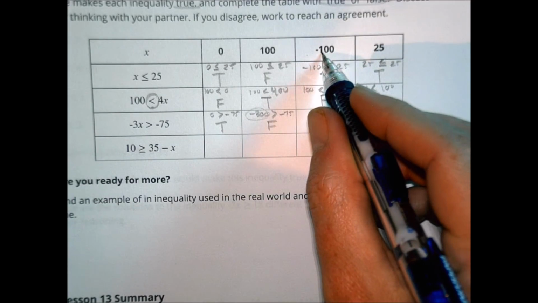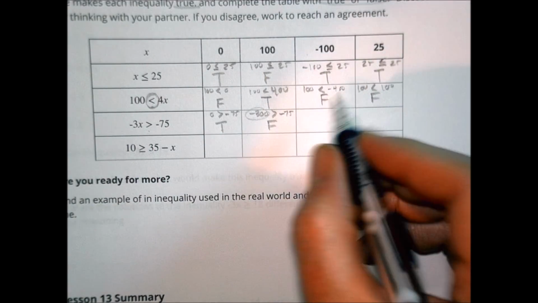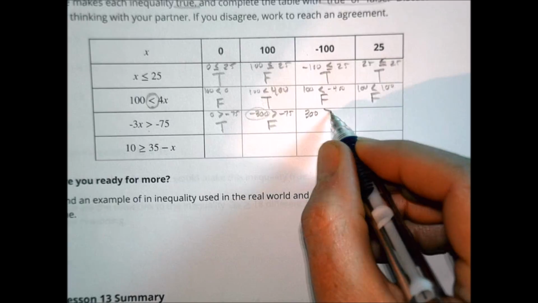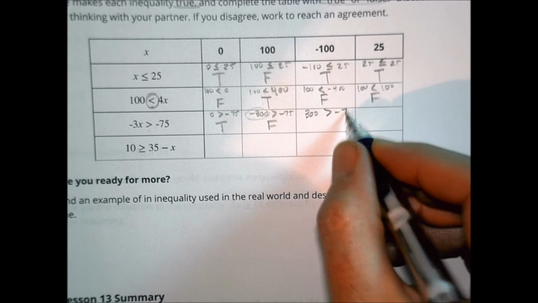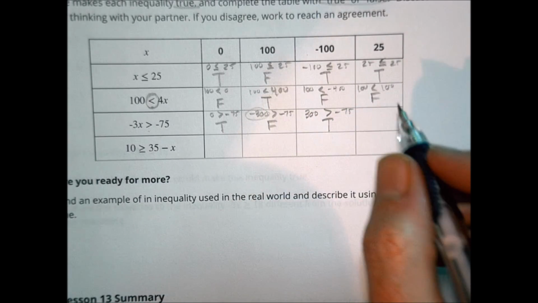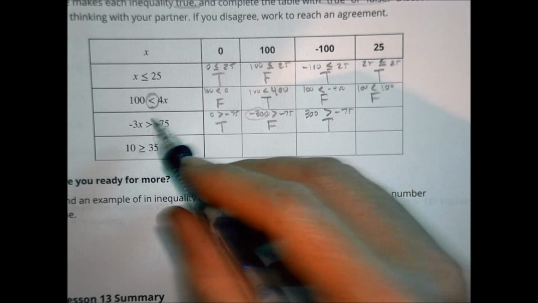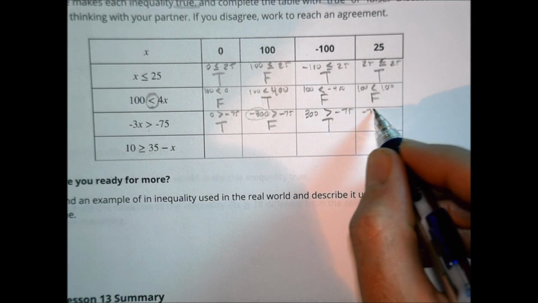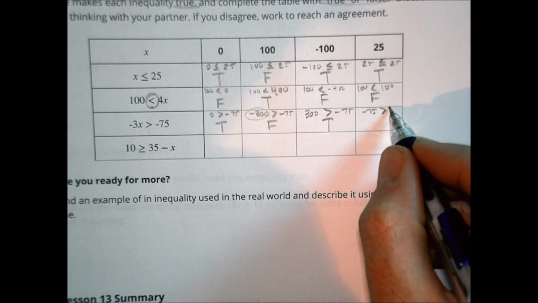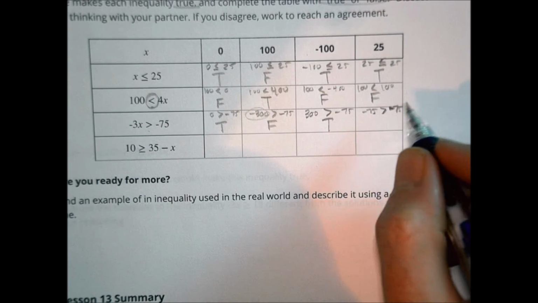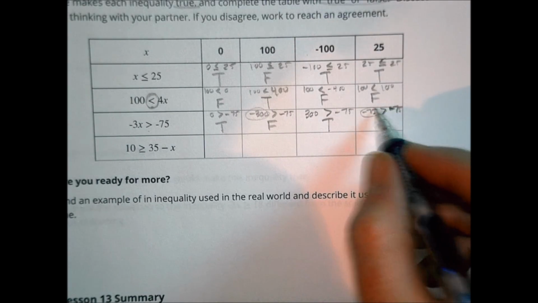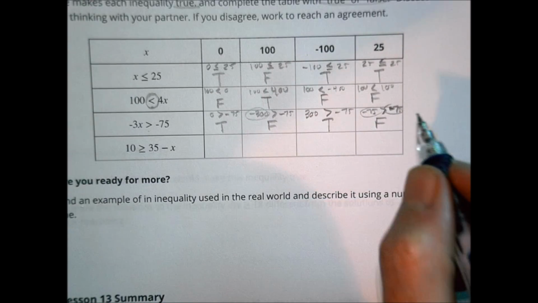Negative 100 times negative 3 equals a positive 300. And is positive 300 greater than negative 75? Yes, so that'd be true. And the next one, 25 times negative 3 is negative 75. Is that greater than negative 75? In this case, that would be false because those are actually equal, not just greater than.